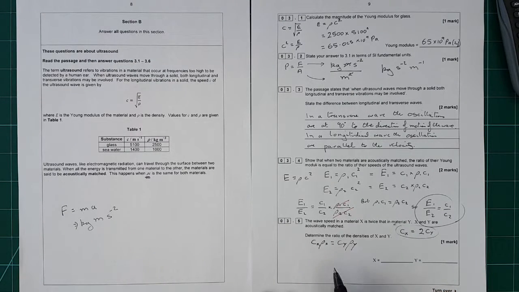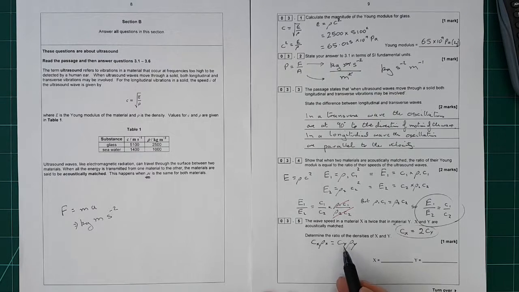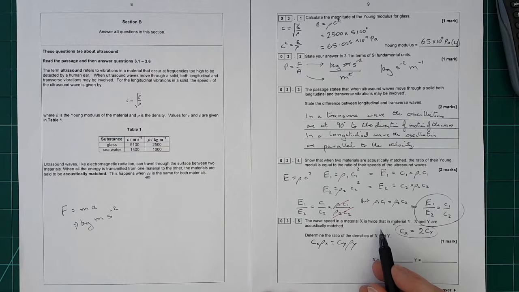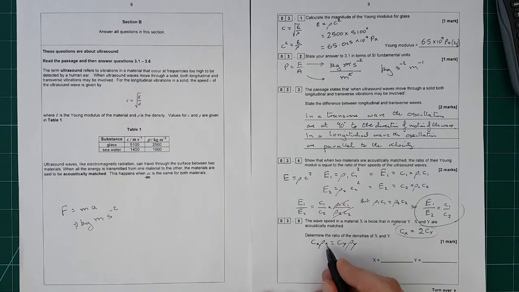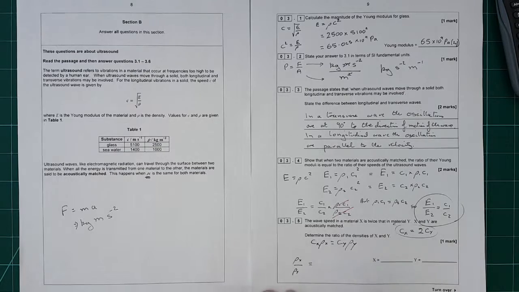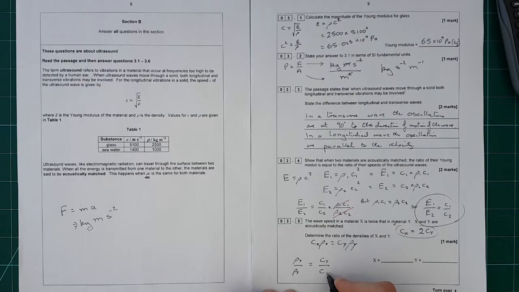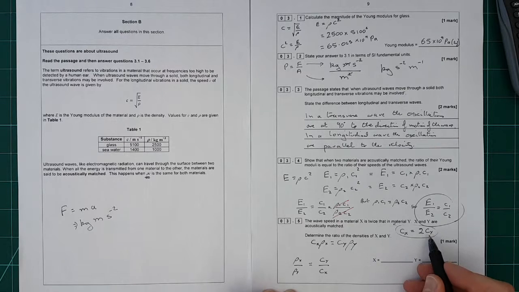Okay. So now we want to find the ratio of the density. So we want rho X divided by rho Y is going to equal Cy divided by Cx. But we've already said that Cx is 2Cy.